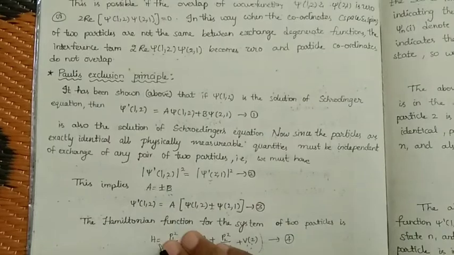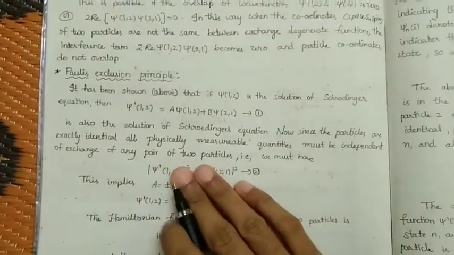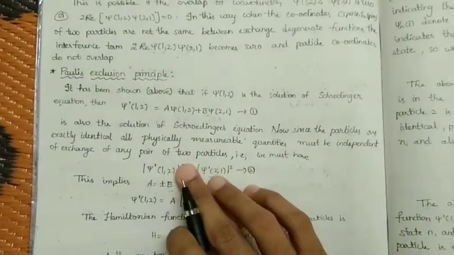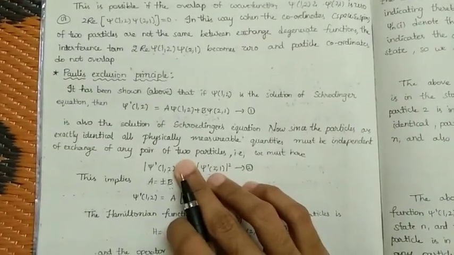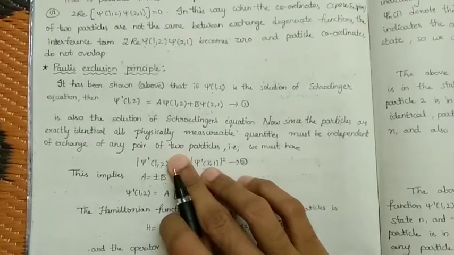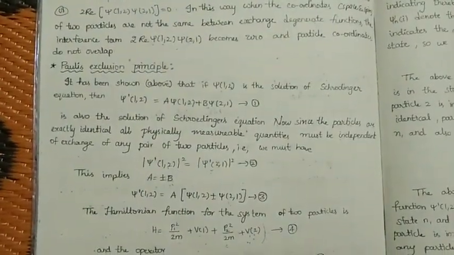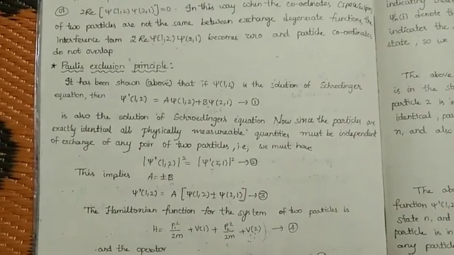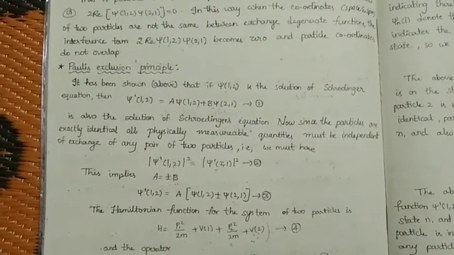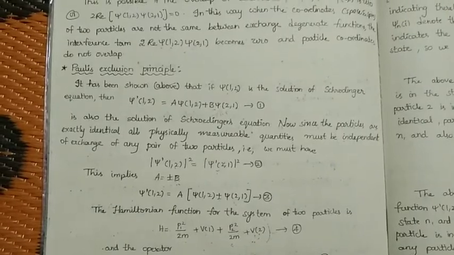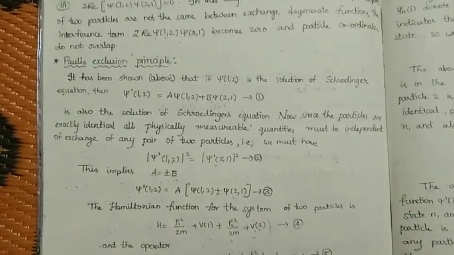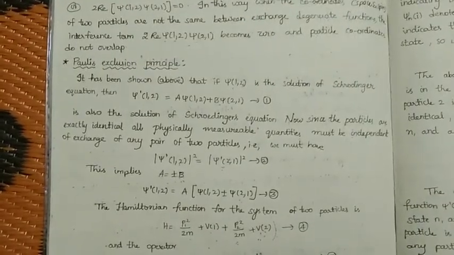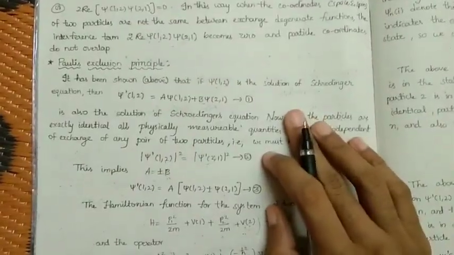So let's see Pauli's exclusion principle. Actually, what is Pauli's exclusion principle? No two electrons can have all four quantum numbers the same. So this is that principle, Pauli's exclusion principle. Now here in quantum mechanics we are proving this principle.